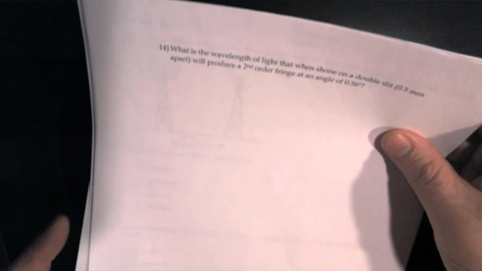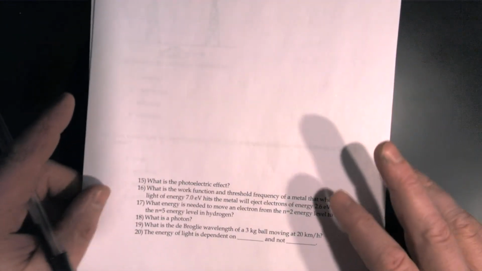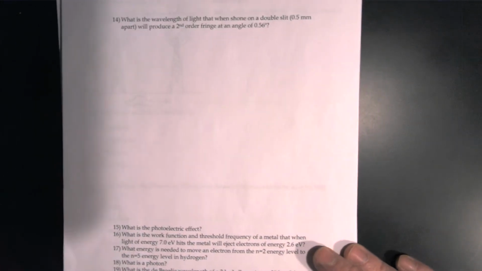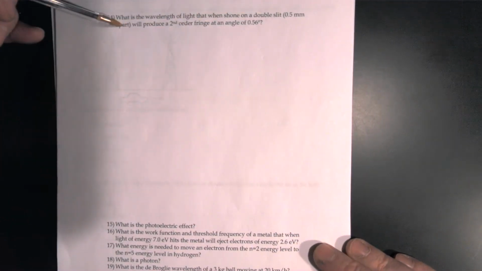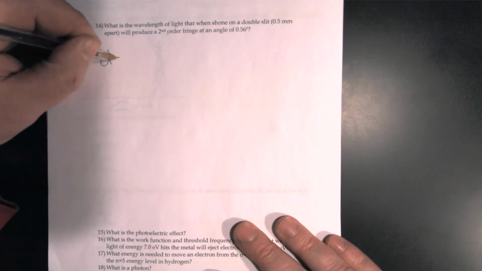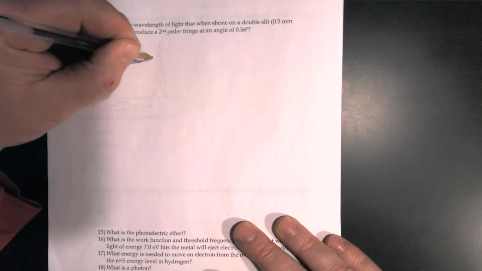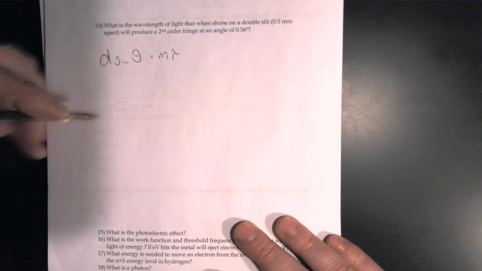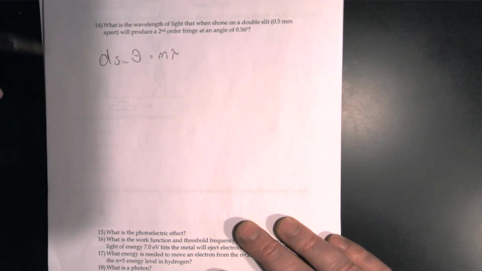Now, we go to number 14. It asks for what is the wavelength of light that, when shone on a double slit, 0.5 millimeters apart, produces a second order fringe at an angle of 0.56 degrees. Now remember, this is another one we did in lab just on Friday. I will be giving you this formula. So the formula you're looking at is d sine theta is equal to m lambda. And remember, this is what proved definitively that light is a wave.